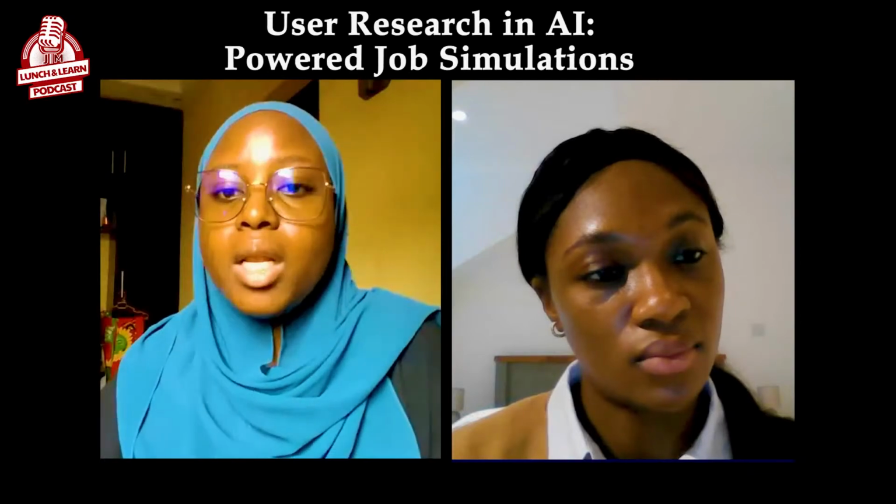Because there are a lot of AI job simulation software out there, what exactly makes our product unique? That unique selling point is, I think, the most important thing in user research. So the first thing was conducting user research, and from there we knew what we wanted to build. We knew what our users wanted, but still we were not 100% sure.